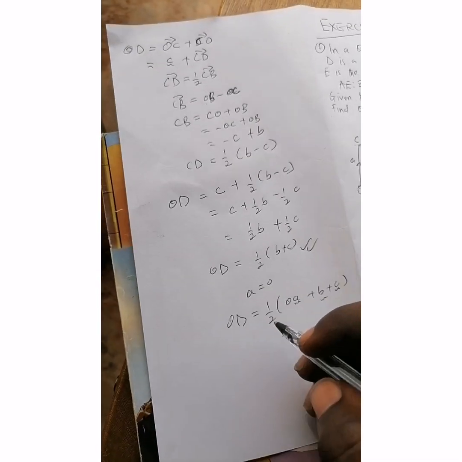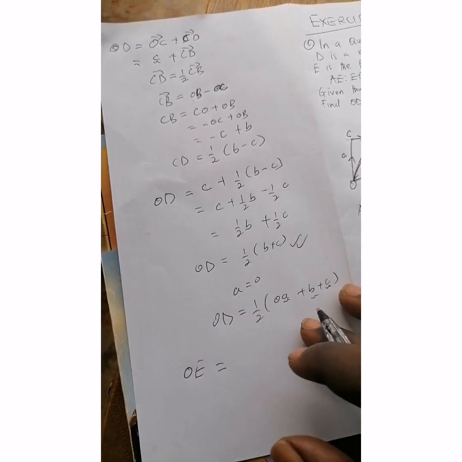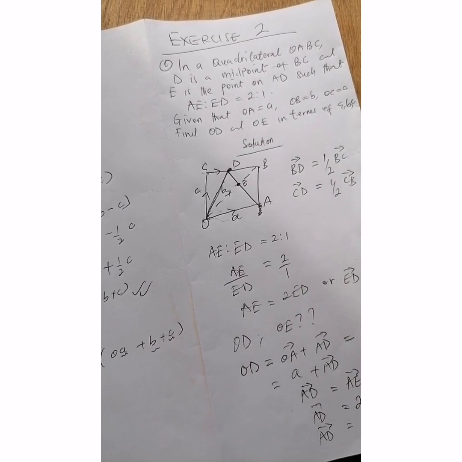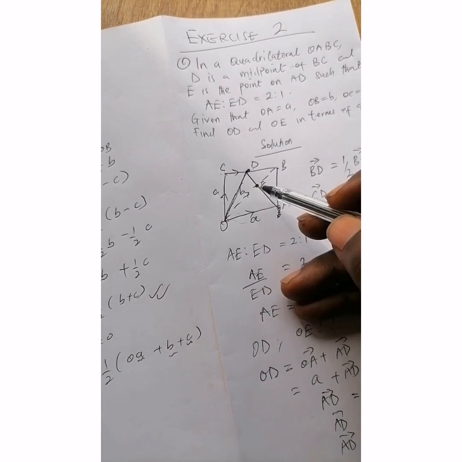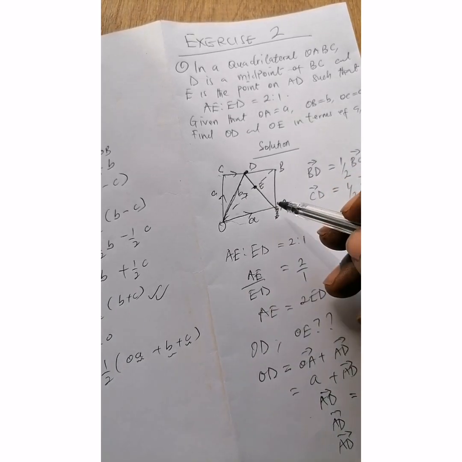So now we move to the next part, which is writing OE in terms of a, b, and c. Now I'm just going to give you a hint on how to solve the OE. I'm not going to solve it for you. You realize that your OE can be written using this triangle OEA, which is OE equals OA plus AE.